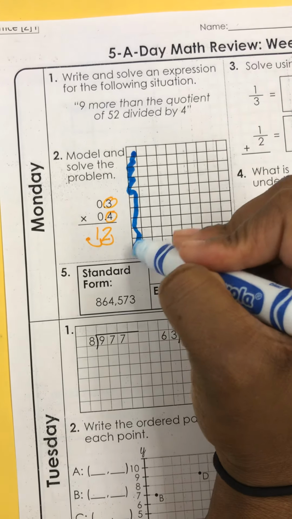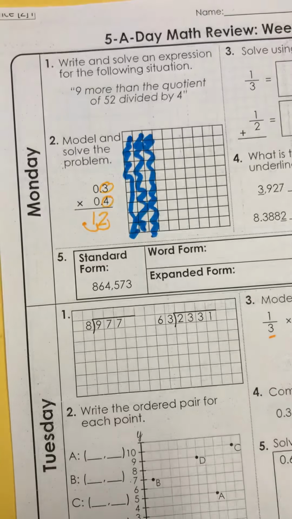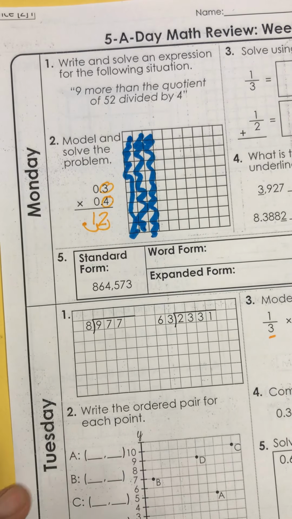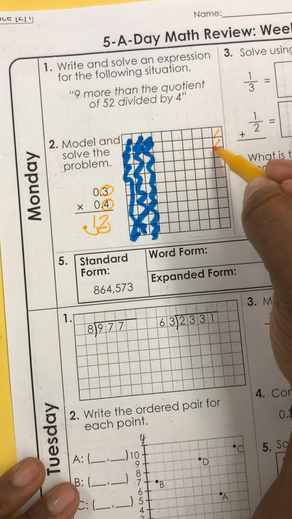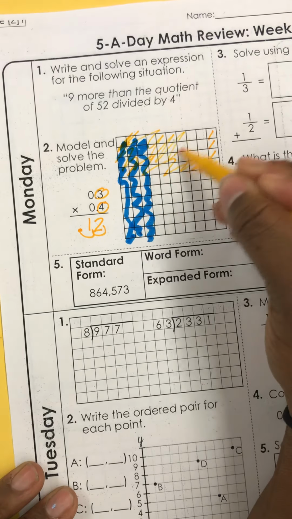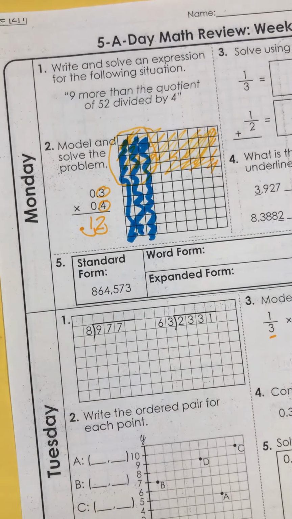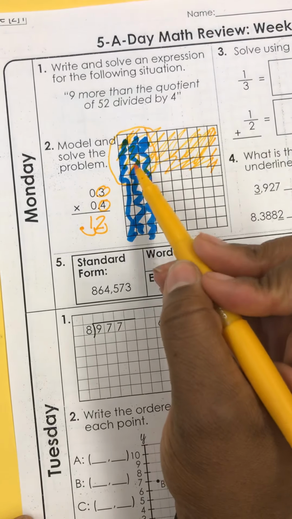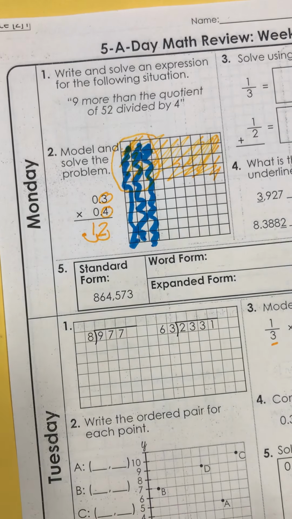So 3/10, that's 3 complete rows, times 4/10. So we need 4 complete rows going side to side. So it's 1, 2, 3, 4. And then our answer is going to be where we see the 2 colors cross over, and that's 12 individual blocks, which is the same as 12 hundredths.